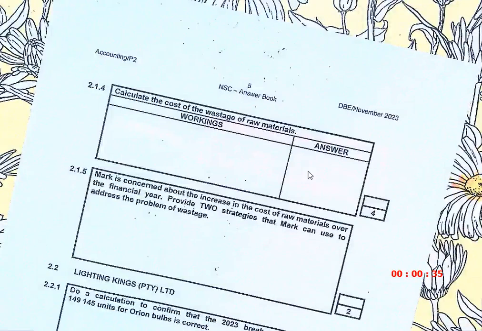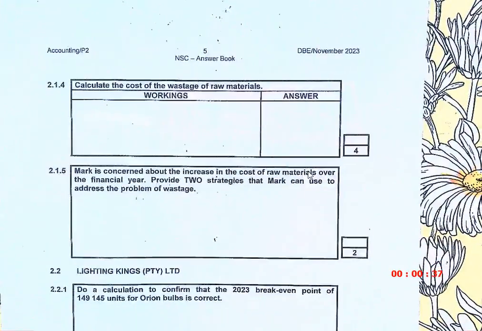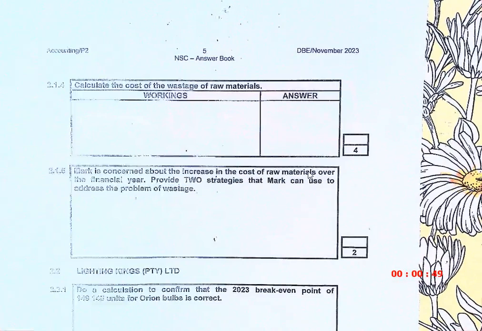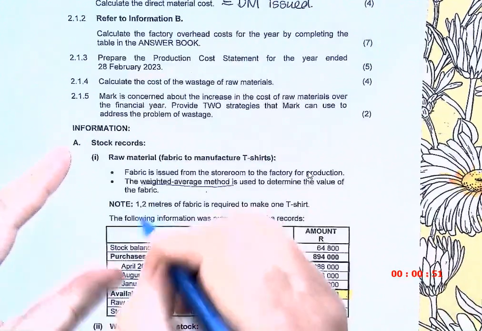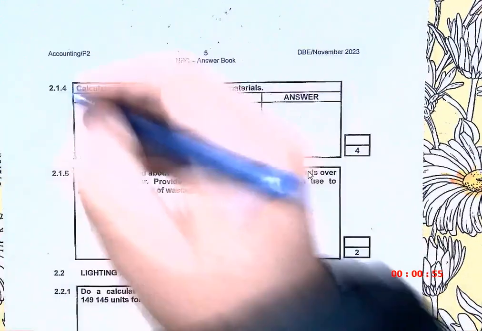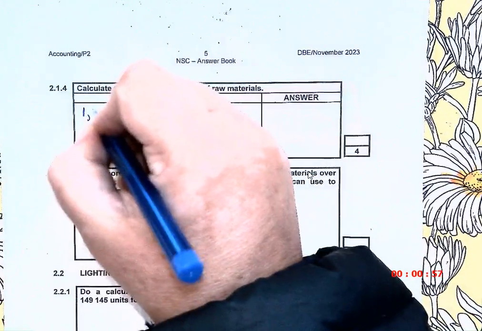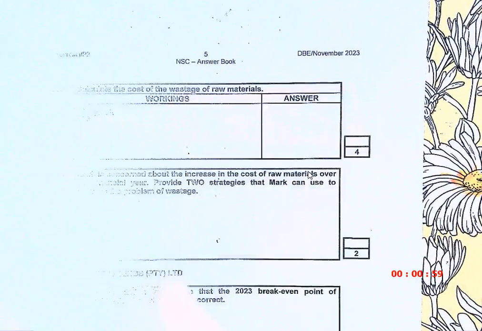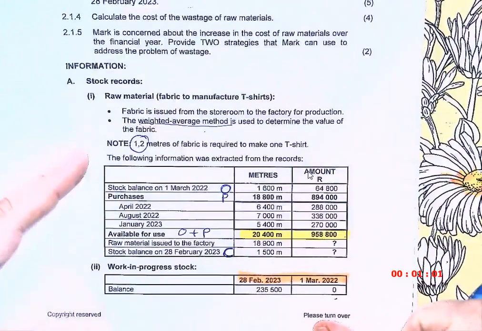So wastage, basically, you want to see how much we were supposed to use compared to how much we used. And that difference would be the wastage. Now they tell me here, if you look at the info, they use 1.2 meters per t-shirt. So if they use 1.2 meters per t-shirt, how many t-shirts did they make?